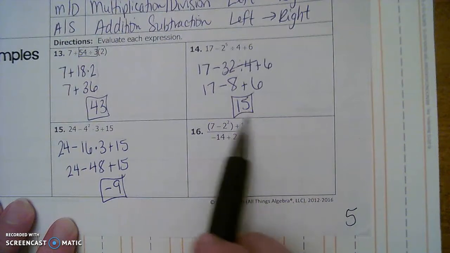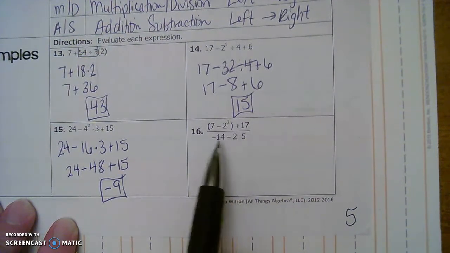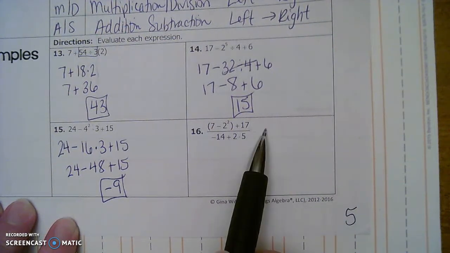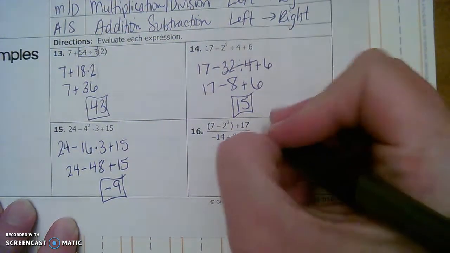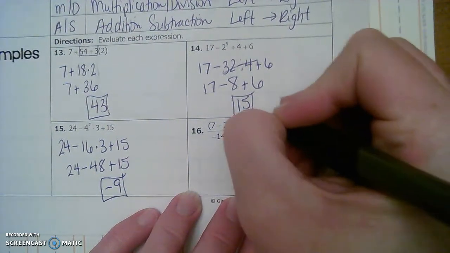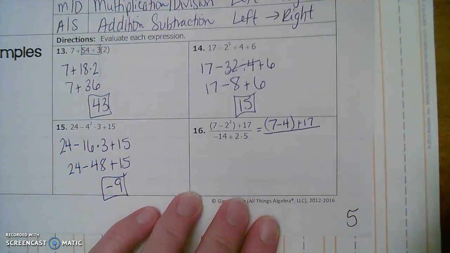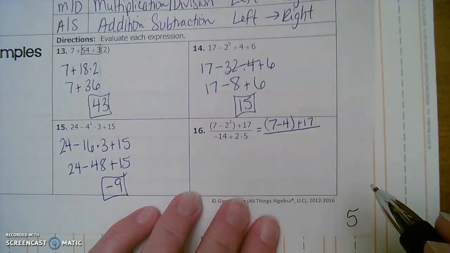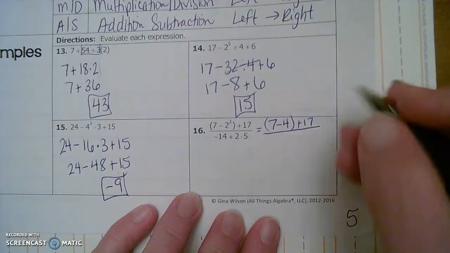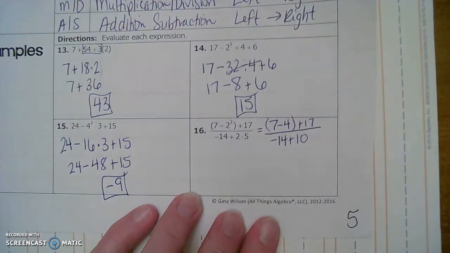When we have what is called a big fraction, you have to do the entire top down to one number and the entire bottom down to one number, and then divide or simplify. So for this one, we need to do 7 minus 4 plus 17. Some people like to do the entire top and then go back and do the entire bottom. Some people like to do them both, so you decide what works best for you. This is going to be negative 14 plus 2 times 5 is 10.